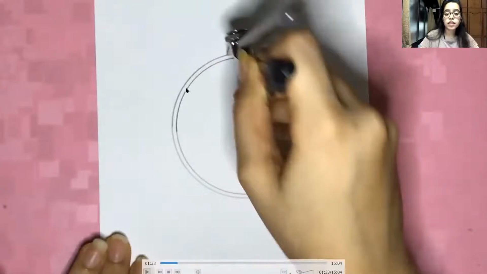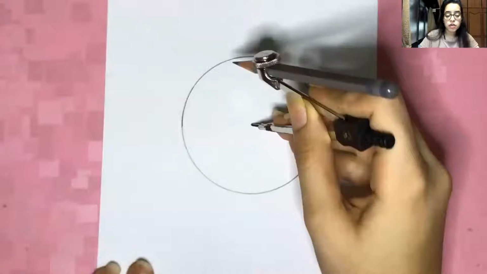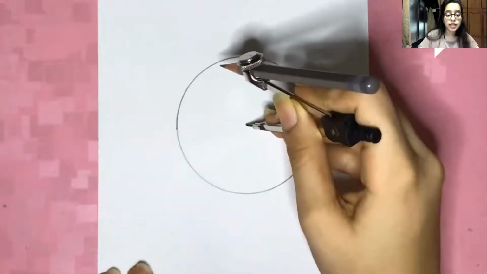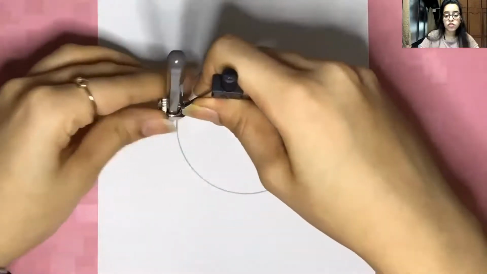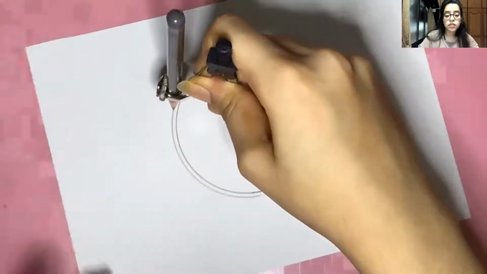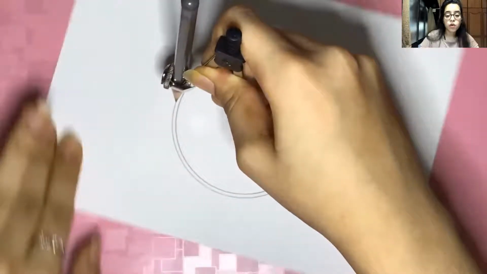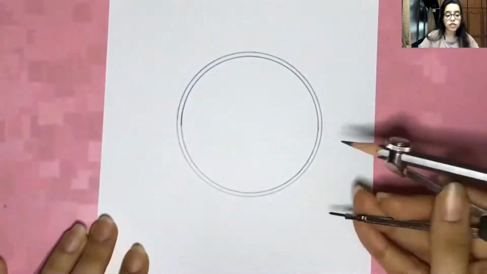It's slightly larger in size than the previous circle. So again, just make sure that you have somewhat the same gap between these two circles. Okay, so here's a quick recap for you. Place the point of the compass at the same point again, and then drag the compass a little beyond the previous circle and rotate the sheet.